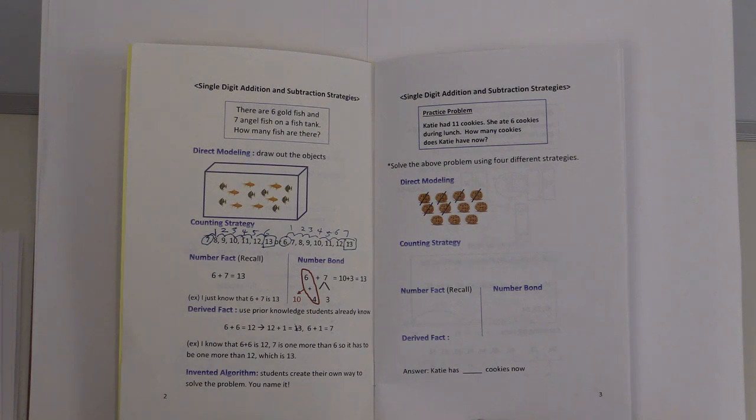But the key idea of number bond is we are trying to use groups of 10. Why do you think we are using groups of 10? Because groups of 10, that's our number system's place value. We need to make groups of 10 to do the operations, right? Regrouping, carry, and borrow, we are all trying to make groups of 10. So that's why we are trying to make groups of 10 as early as possible.